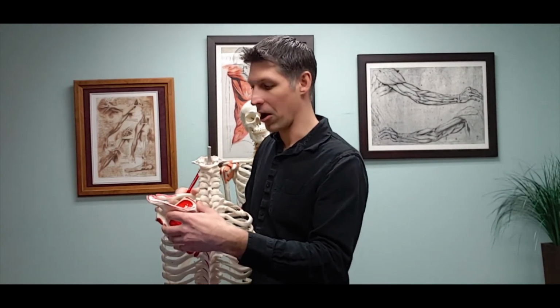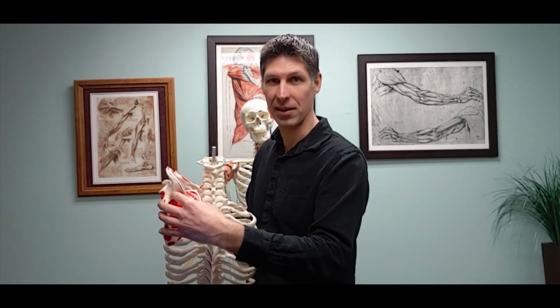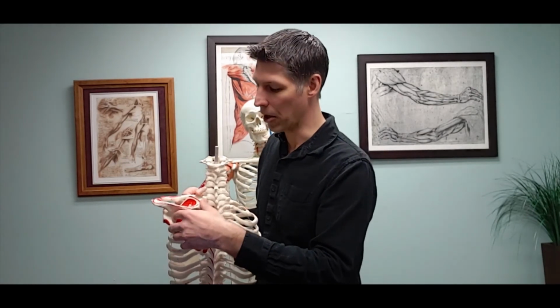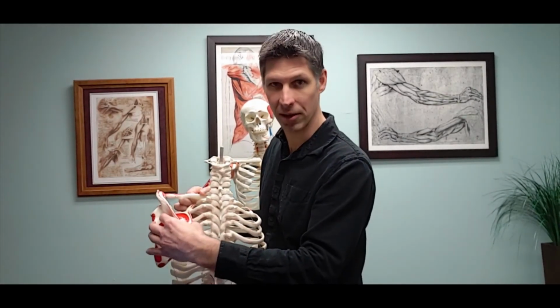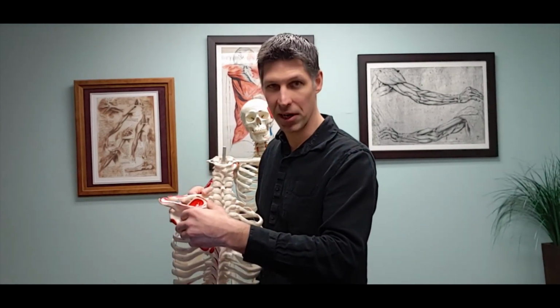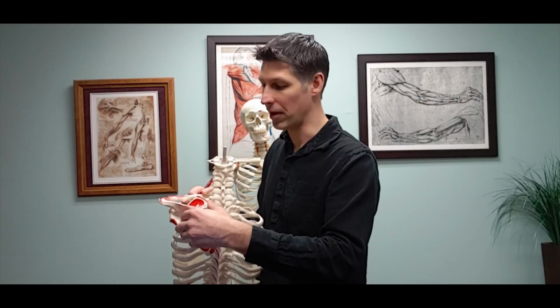What we do have are elevation of the clavicle at the SC, which brings the scapula with it into an upward orientation, and depression of the clavicle at the SC, which brings the scapula back down. And we also have upward rotation of the scapula at the AC and downward rotation of the scapula at the AC.